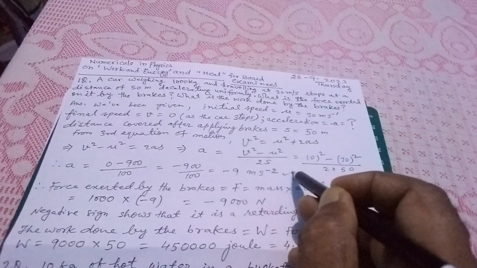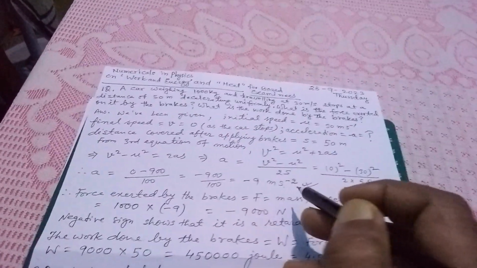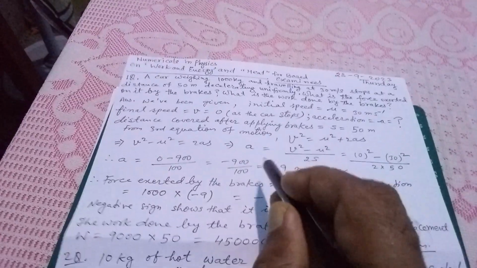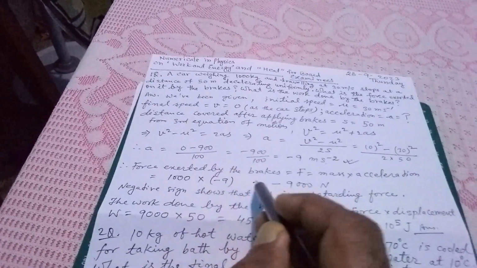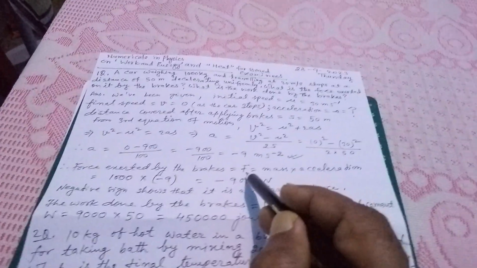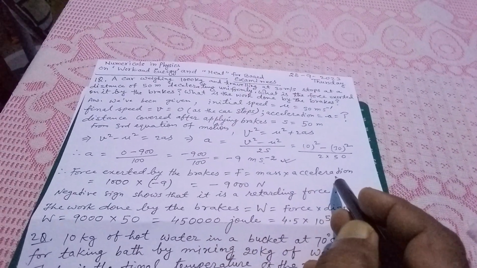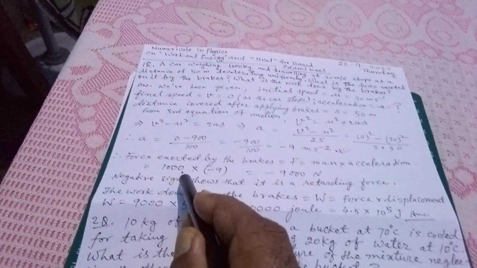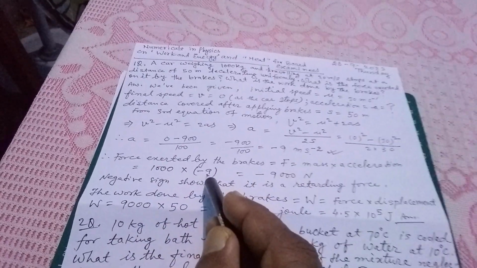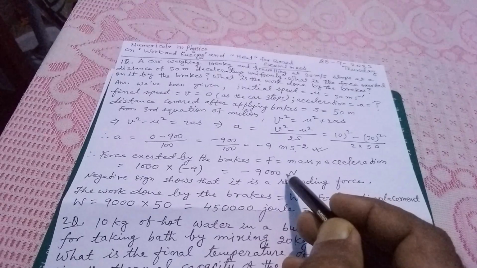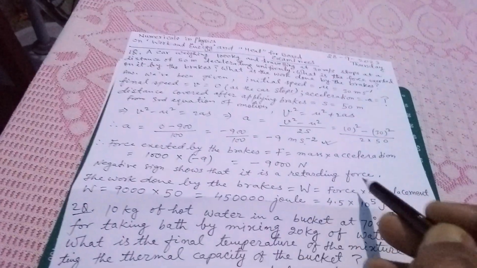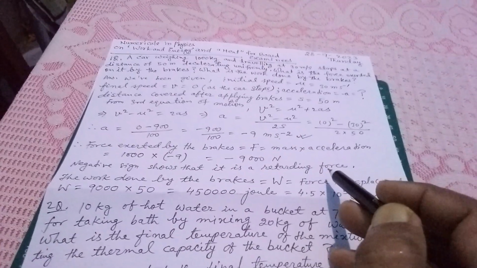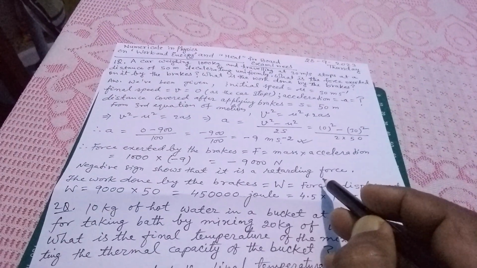So this is the deceleration we have got. That is the acceleration here, and when we write a, the minus sign is written for deceleration. Now force exerted by the brakes, that is F equals mass into acceleration. So force here is 1000 into minus 9, that is minus 9000 Newton. Here you find that it is a negative sign. So the negative sign shows that it is a retarding force. Whenever brakes are applied, a retarding force acts upon the moving object and the moving object stops.